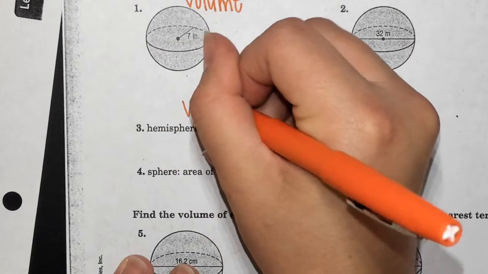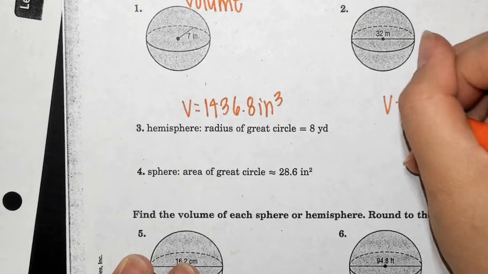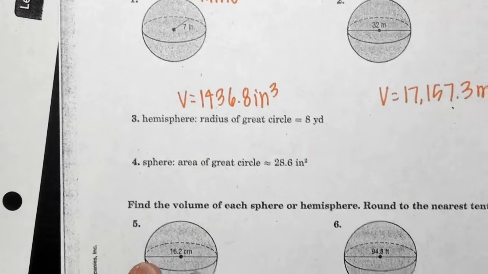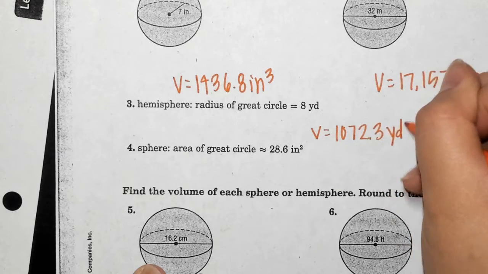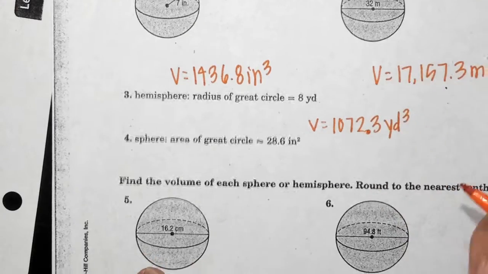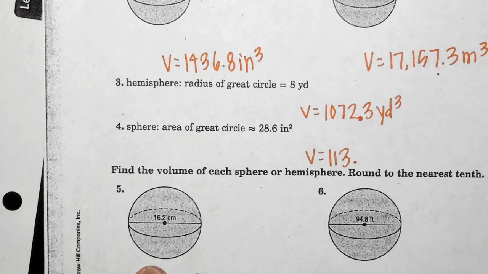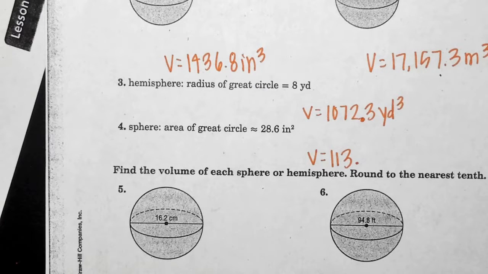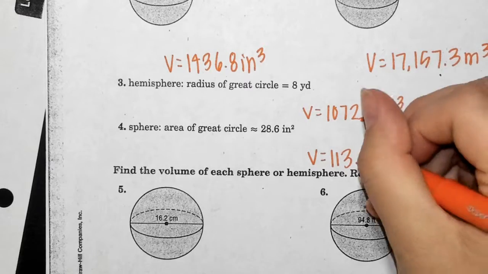Here are the answers I got. Maybe I can see it. I think that was one. I can't really read my writing.